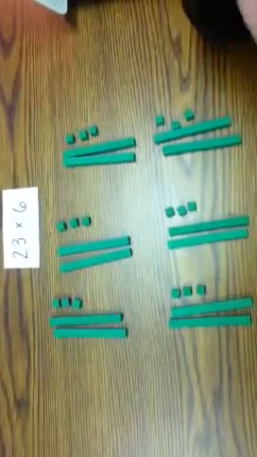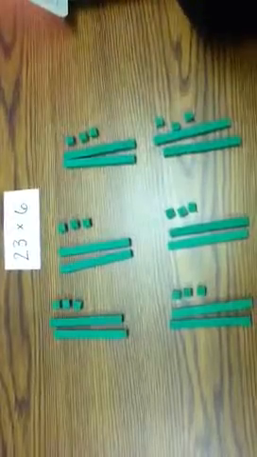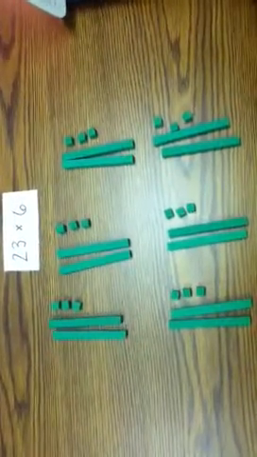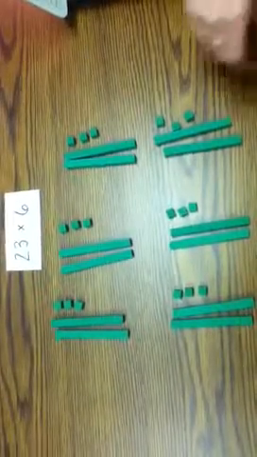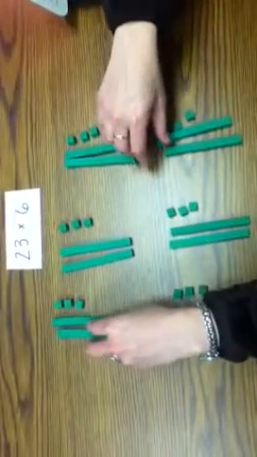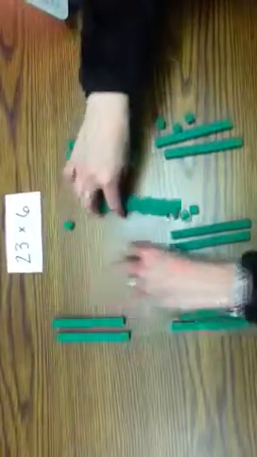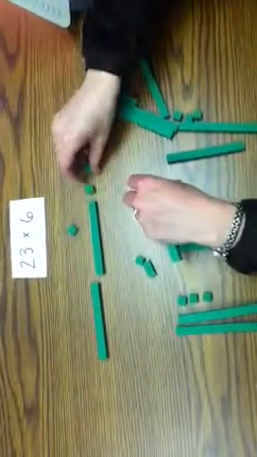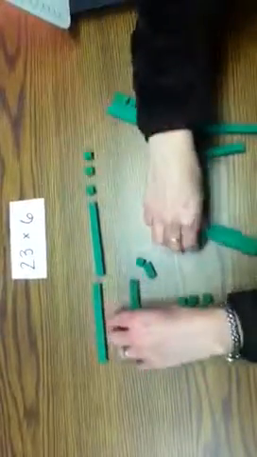And then different students may model it differently, and they may arrange it differently because it can be easier to count when the blocks are arranged in tens and ones. So I'm going to rearrange them to show 6 groups of 23 this way. So I'm going to show 20 and then 3 on each row.